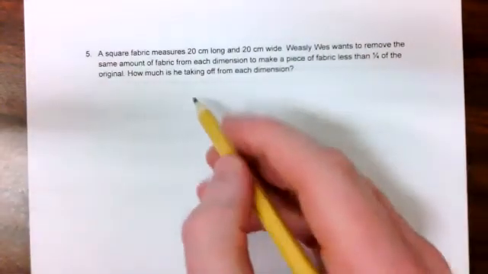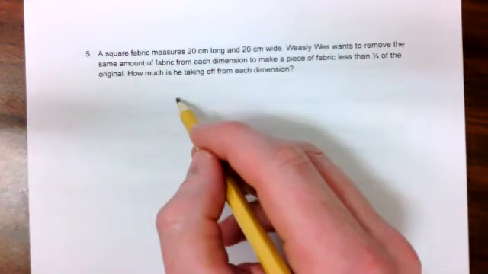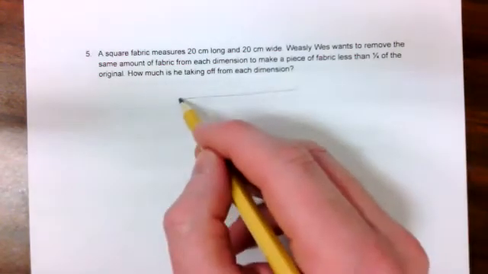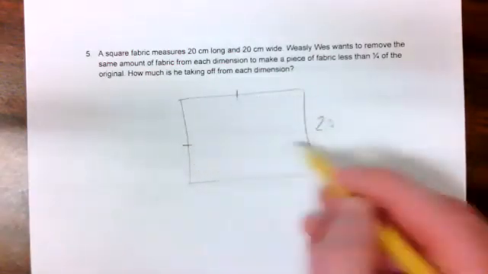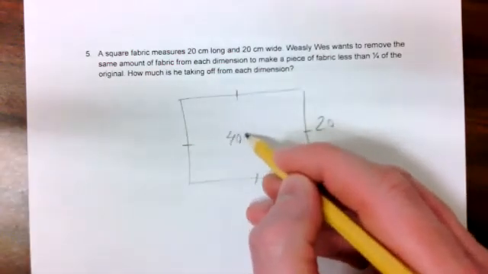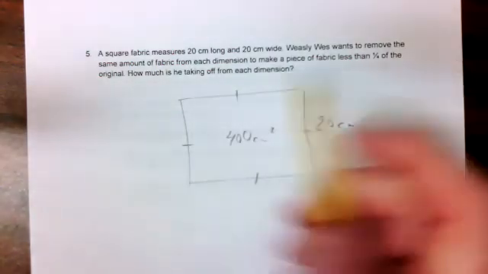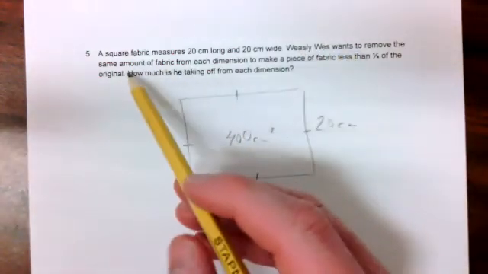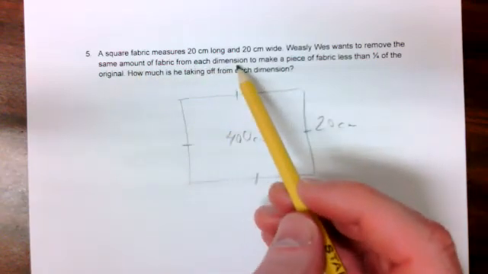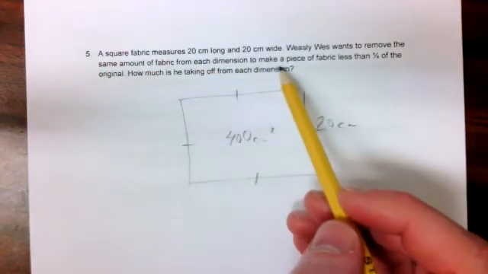A square fabric measures 20 centimeters long and 20 centimeters wide. Well, let's draw that. So it's 20 by 20, which means the area would be 400. Wesley wants to remove the same amount of fabric from each dimension to make a piece of fabric less than a quarter of the original.